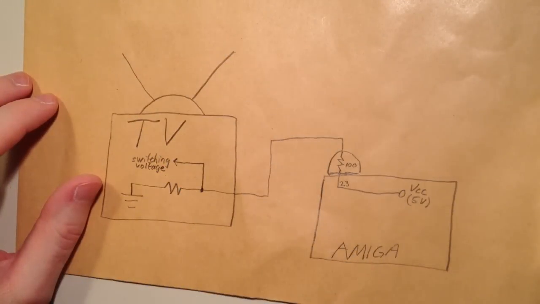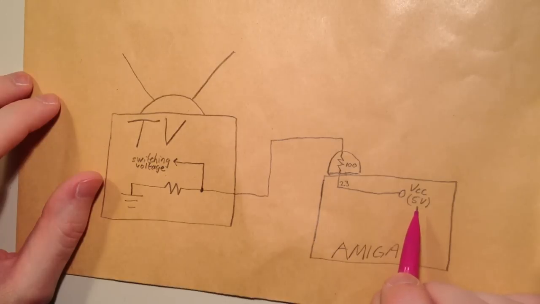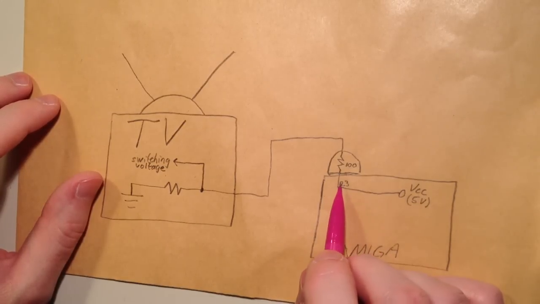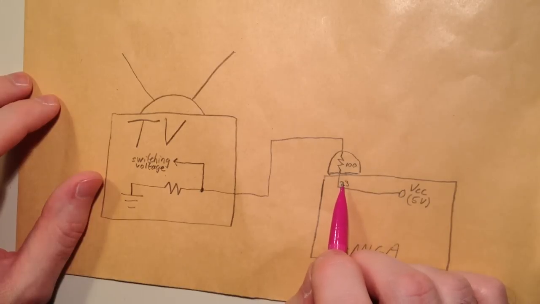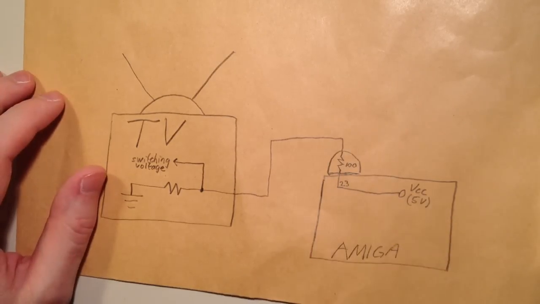I thought I would explain what's going on here in case you're wondering. So inside the Amiga, pin 23 of the video connector should be connected directly to VCC, the 5 volts rail. So there shouldn't be any resistance between VCC and pin 23 here. So we got our switching voltage coming out from pin 23, and that is going through a resistor in the cable, which is usually around 100 ohms.